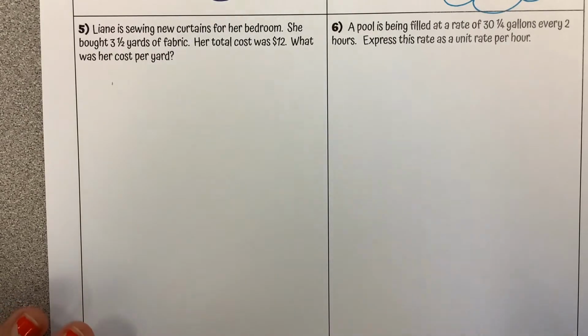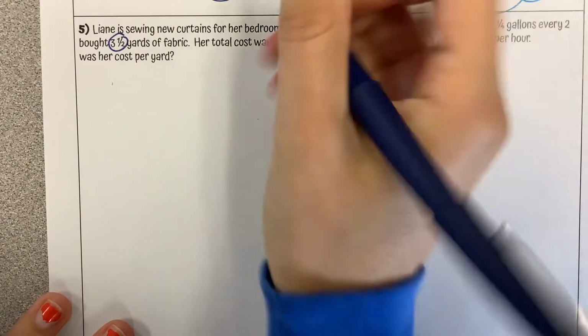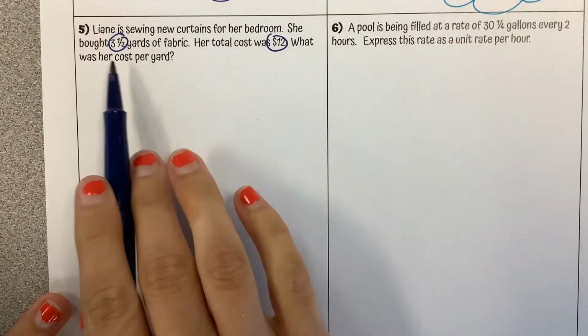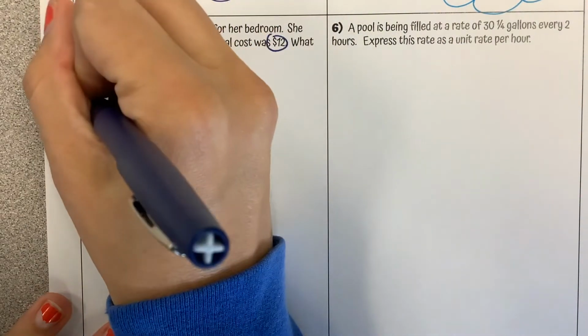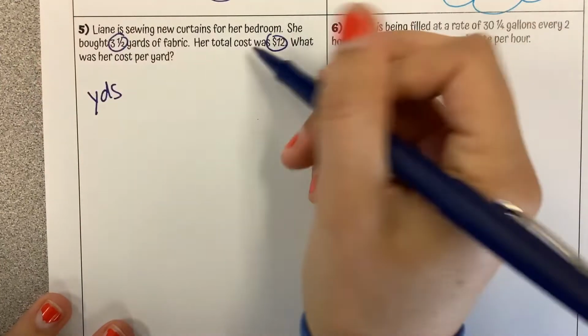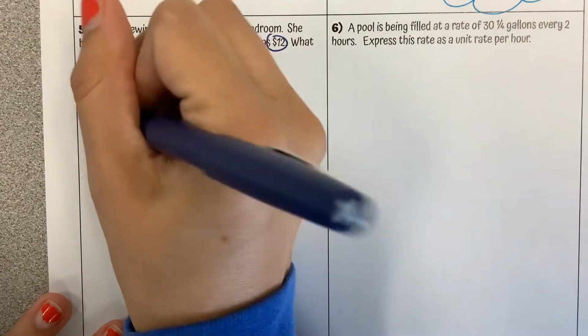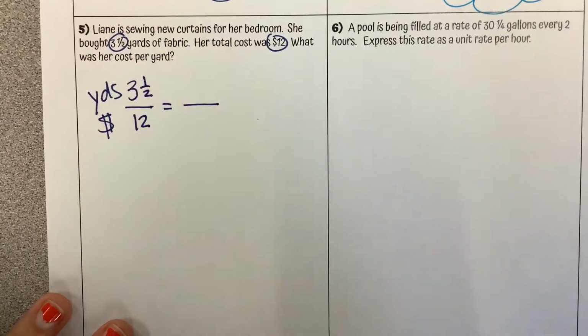Okay, number 5. Leanne is sewing new curtains for her bedroom. She bought 3.5 yards of fabric, and her total cost was $12. What is the cost per yard? So we're comparing yards, and we're talking about cost, so I'm just going to put the dollar sign. We're talking about yards compared to money in my blank proportion. So 3.5 yards for $12.